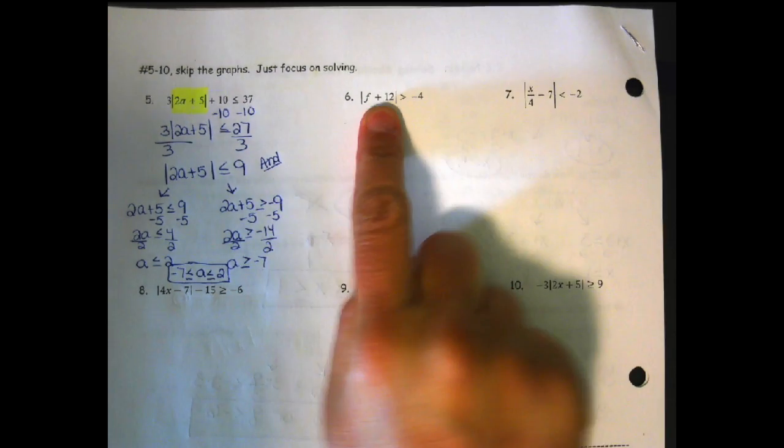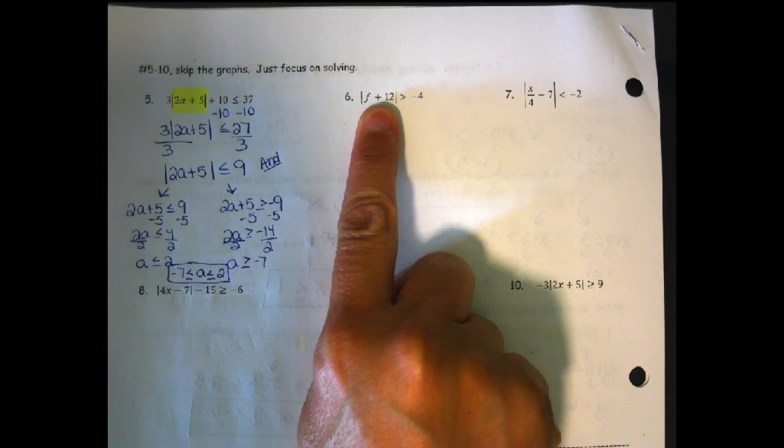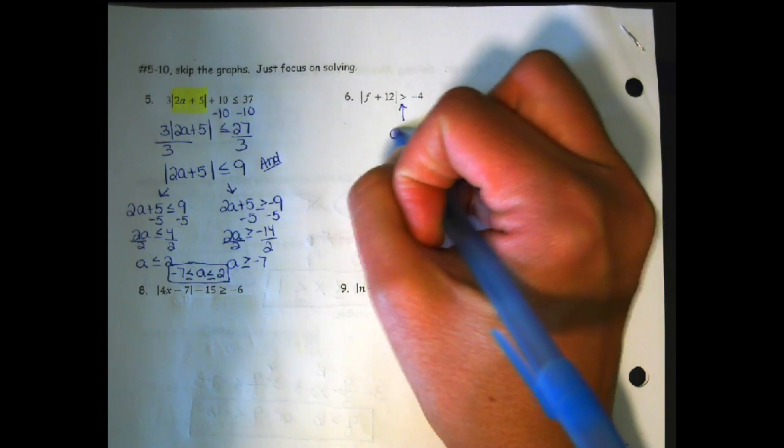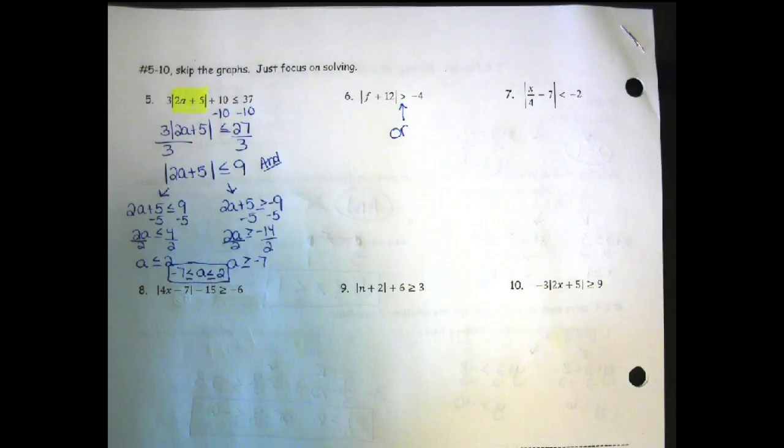Take a look at number 6. Notice the absolute value is isolated. Notice this is the greater than, so this is telling me it's an "or", but what do you notice right here?